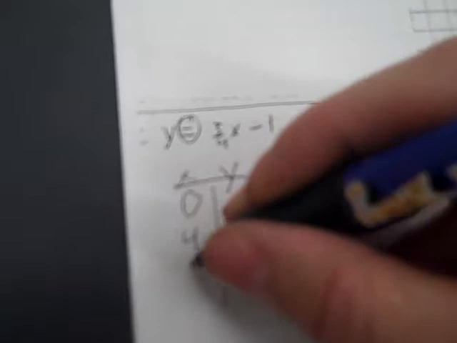Okay, my next one. Is the y in front by itself? Yeah, looks like it to me. So we can do the 3 inputs for x. Now we have a fraction here with a 4 in the denominator, so I'd want to pick multiples of 4 so that the fraction cancels. And then I just input. So 3/4 times 0 minus 1 gives me negative 1.